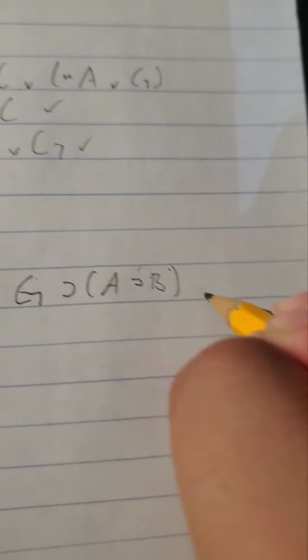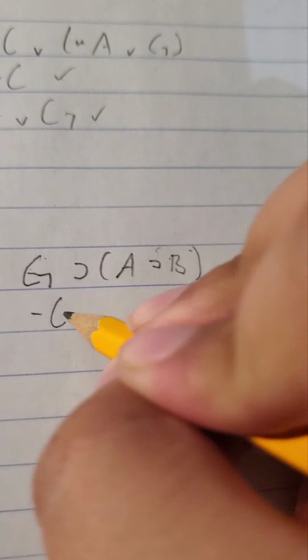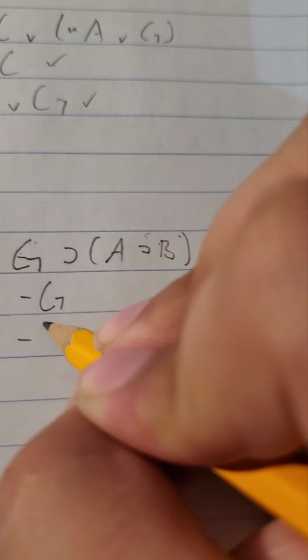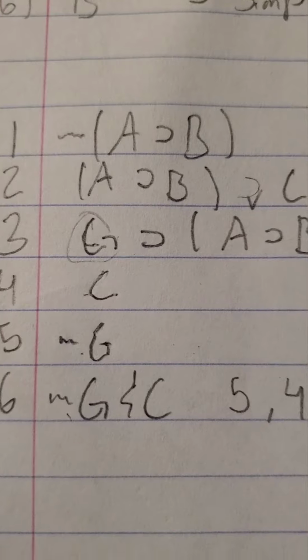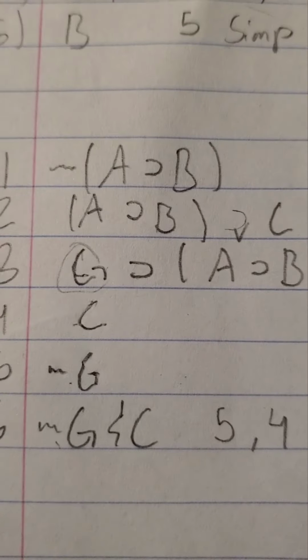So using MT, modus tollens, we get negative G and then negative A horseshoe B. And can that be proven? Well, yeah, we have it on 5. We wrote it ourselves, and then we have it in line 1.